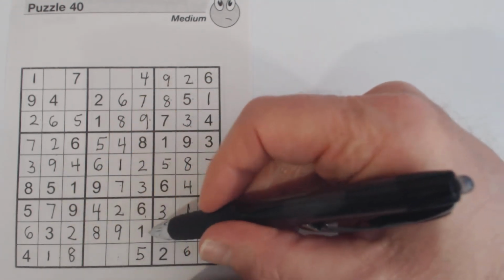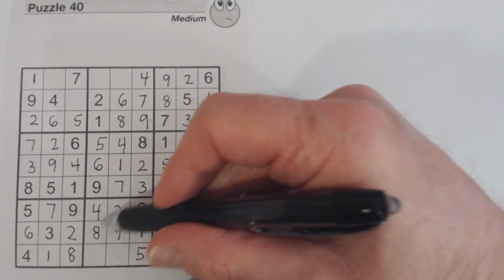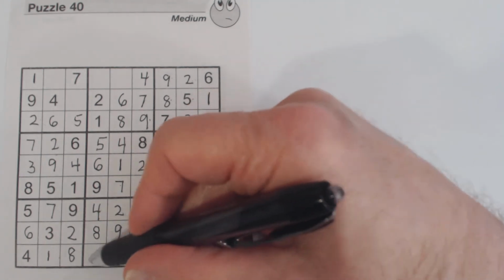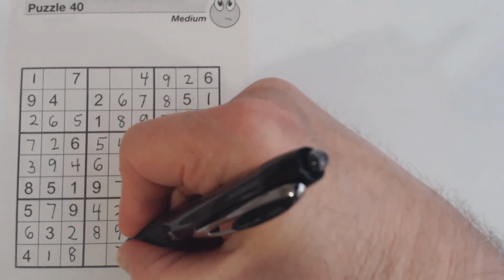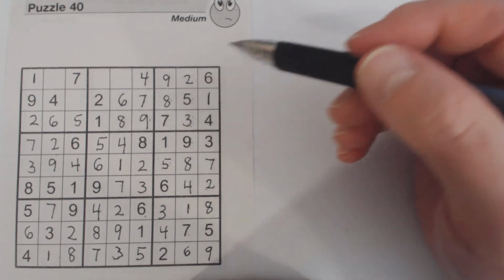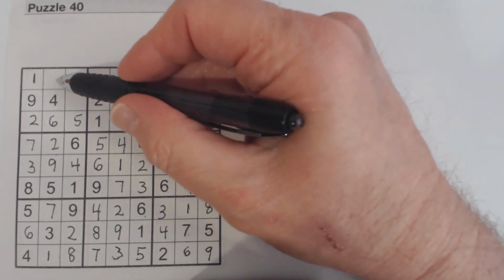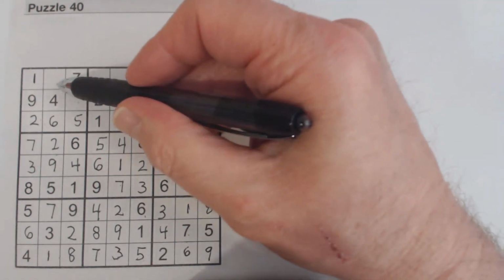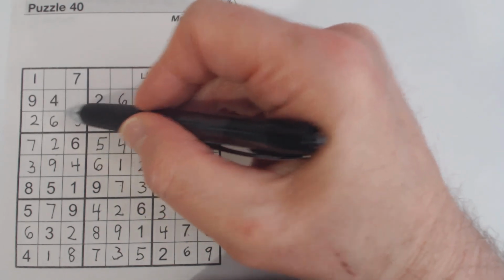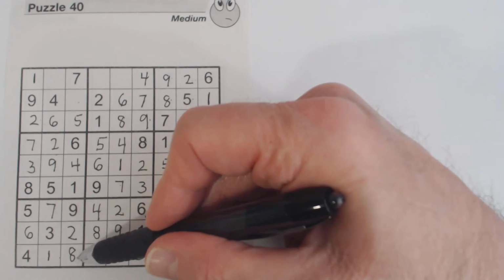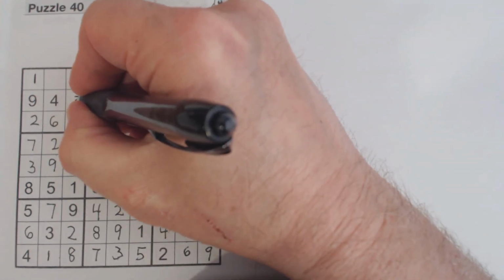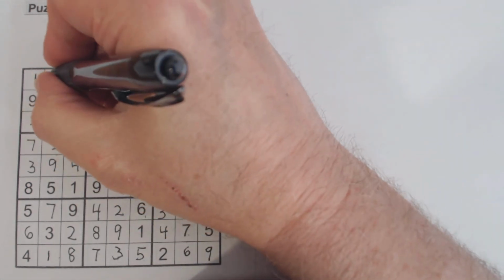Let's look at these two numbers here. 1, 2, 3, 4, 5, 6, 7, 8, 9. 3 and 7. There's a 7. So 3 and 7. Okay. Let's look at these two numbers here. 1, 2, 3, 4, 5, 6, 7, 8, 9. 3 and 8 are missing. There's an 8, so that's a 3, and that's an 8.